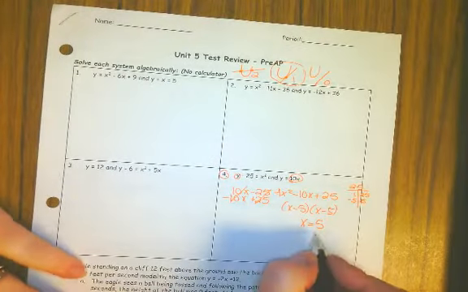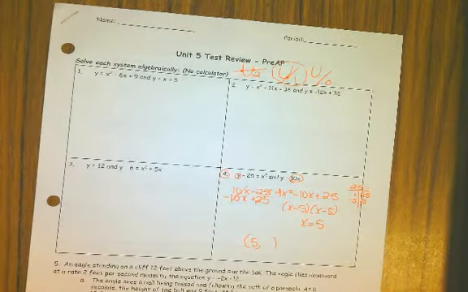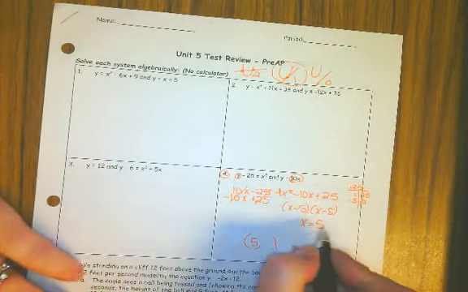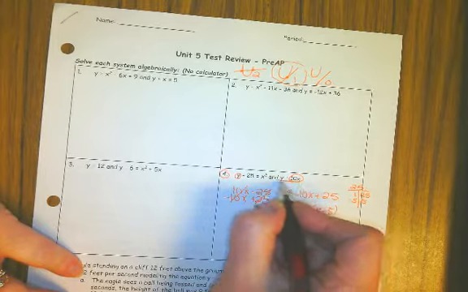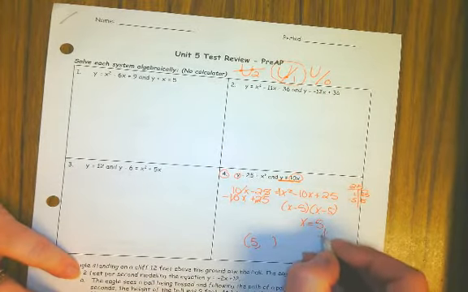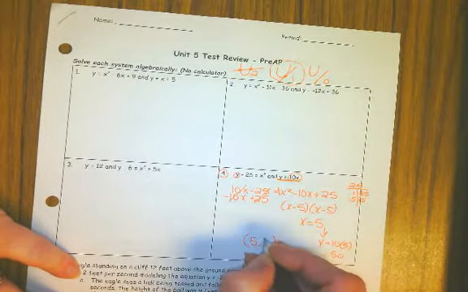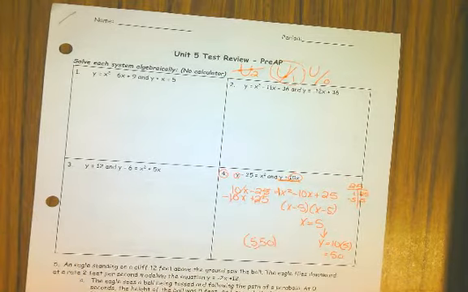So on this one here, I'm not finished yet, because again, I'm looking for an ordered pair. I only know what the x is. So now what I'm going to do is I'm going to take that 5, and I'm going to substitute it in here, because that looks like the easiest one to find out what the y is. So here, y equals 10 times x, so 10 times 5, which means y is 50. Okay, so that's a way of doing it with substitution.